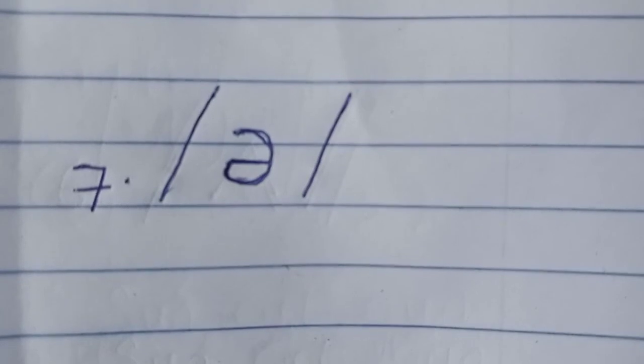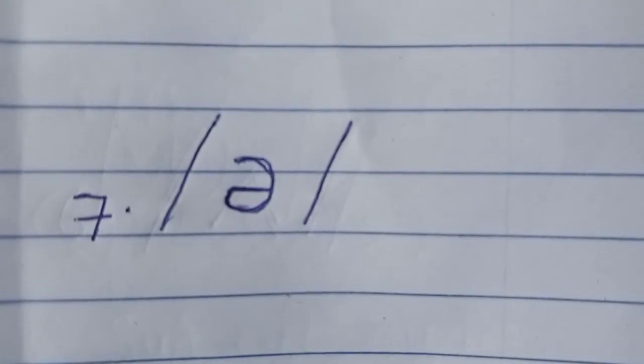So, my dear students, we've examined the 7 short vowels under the monophthongs so far.